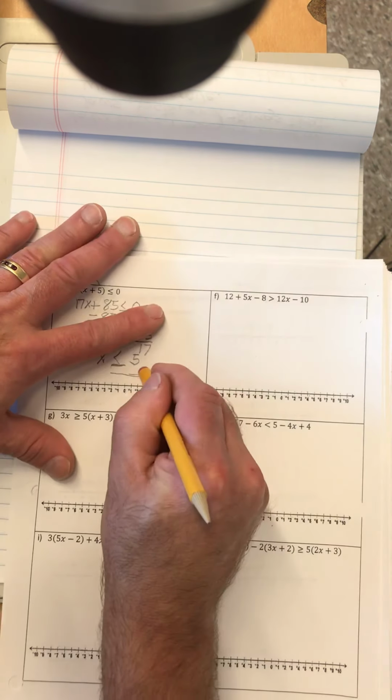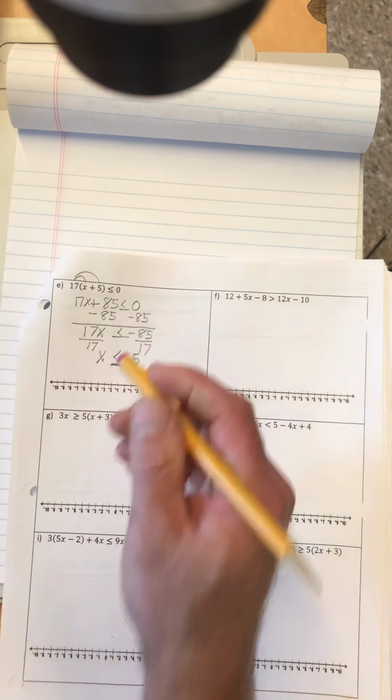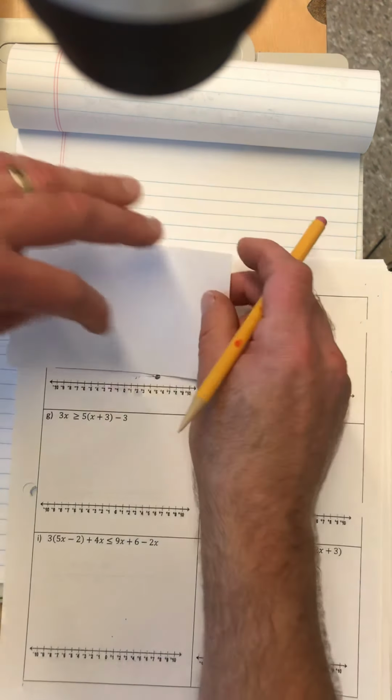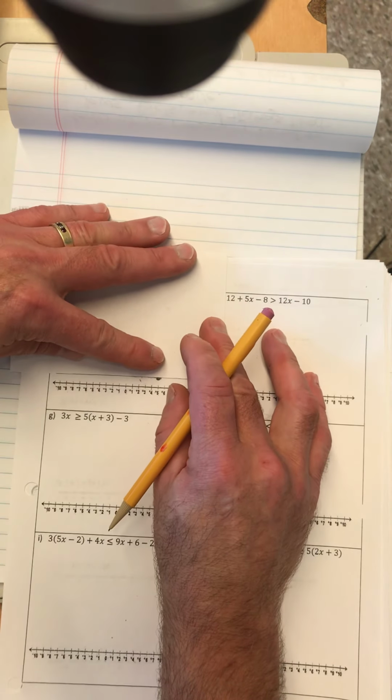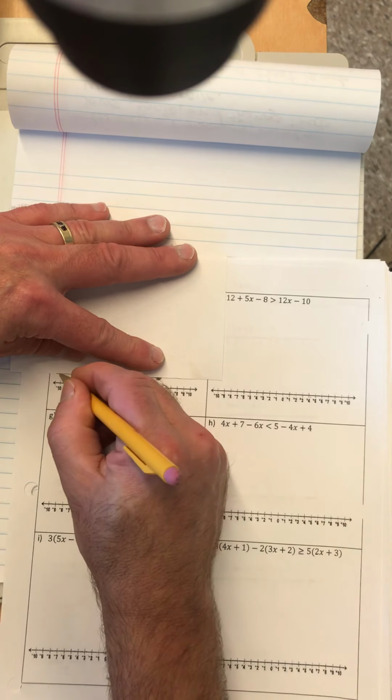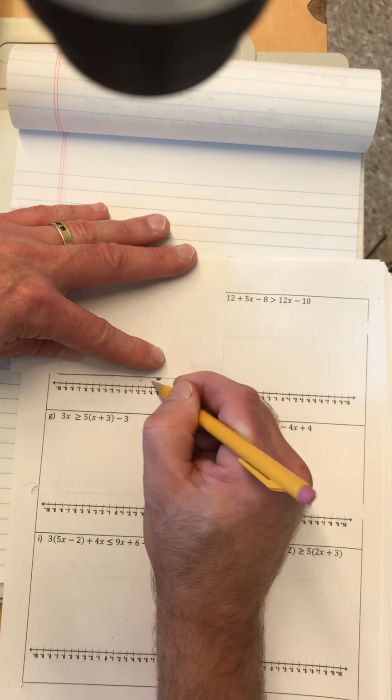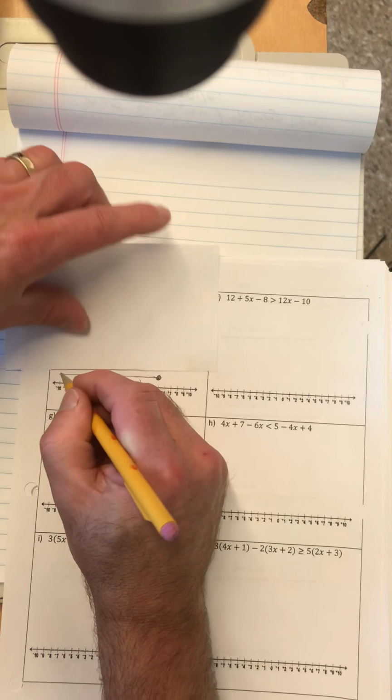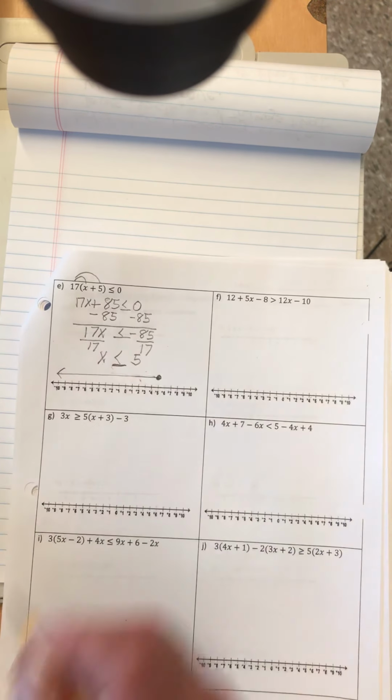My line's getting more and more crooked. Let me use this card as a straight edge. That'll look better. There we go.